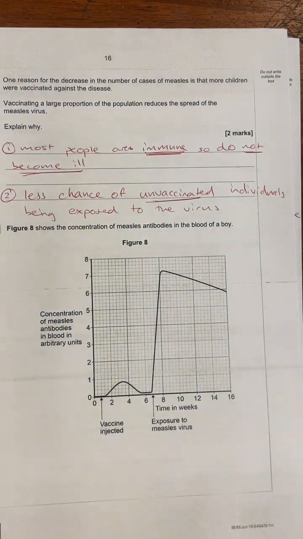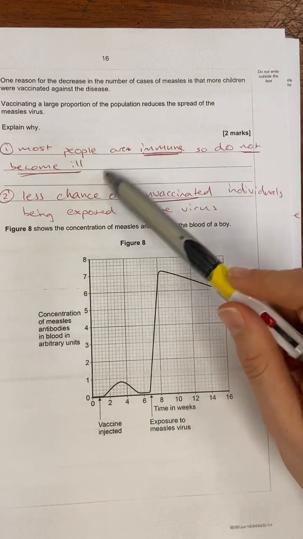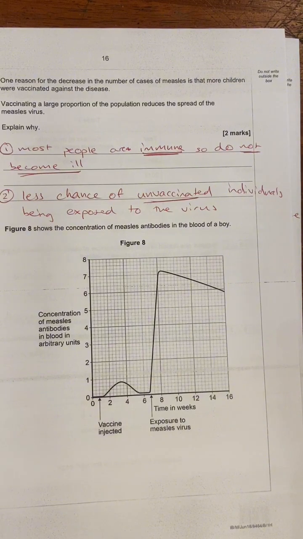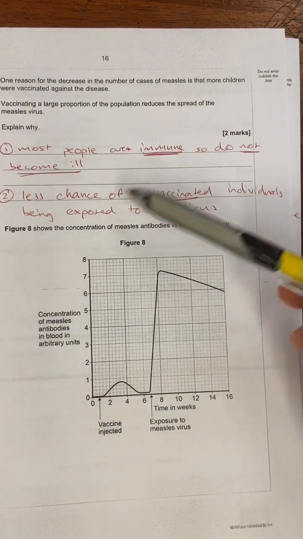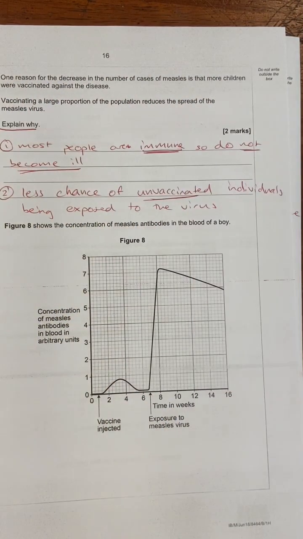Why might there be a decrease? Well, vaccination. Explain why vaccination works. So most people are immune, so do not become ill. Immunity means you don't get ill in the first place. You need to say those two things explicitly to get the mark. Therefore, there is less chance of unvaccinated individuals being exposed to the virus, remember not everyone is vaccinated, because there aren't as many ill people around. So that is why you have to explain why it reduces the spread of measles.